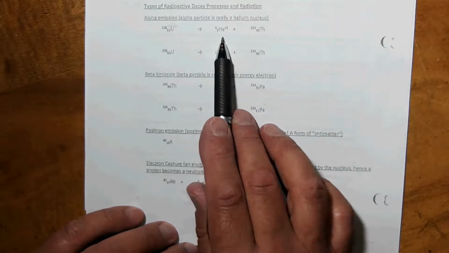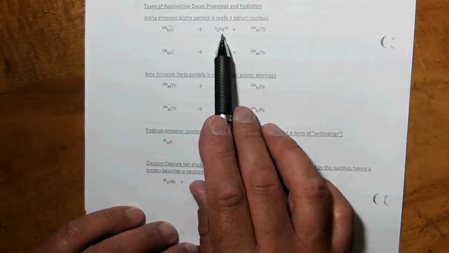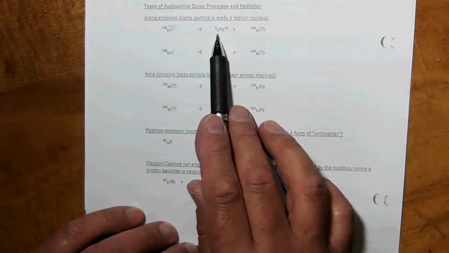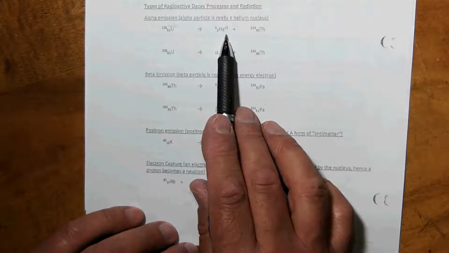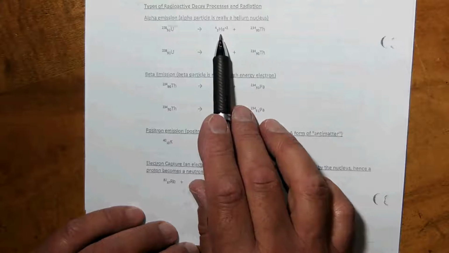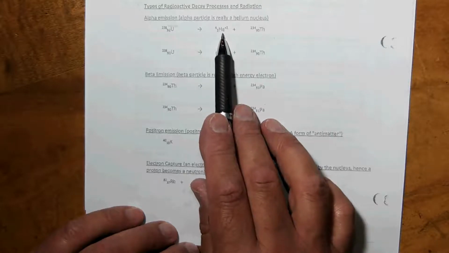Alpha radiation is interesting. It's got very high ionizing power. It can do a lot of damage to your cells. It can cause cancer, can kill cells. Here's the deal. It has virtually no penetrating power. You can stop alpha particles with a sheet of paper. They won't penetrate through a sheet of paper.